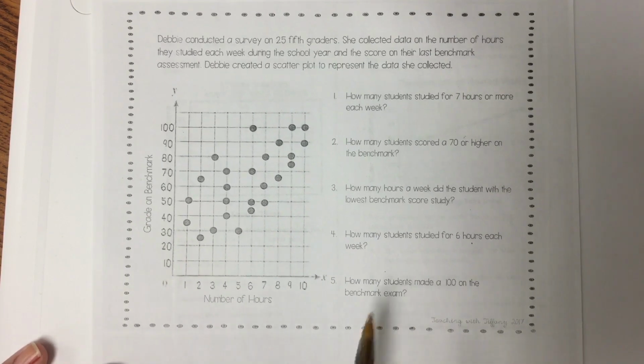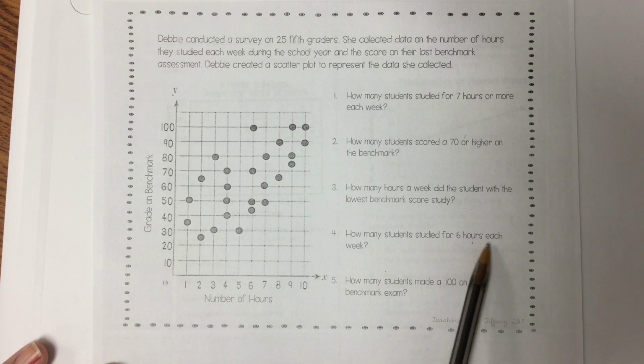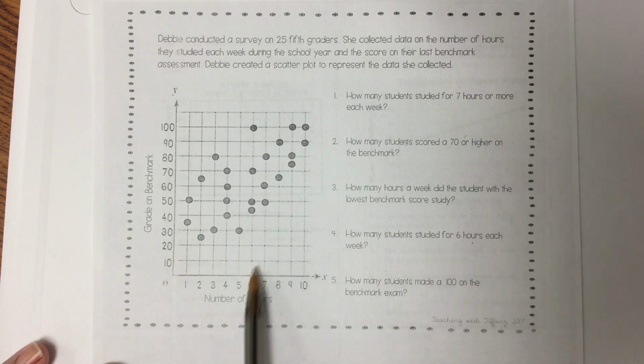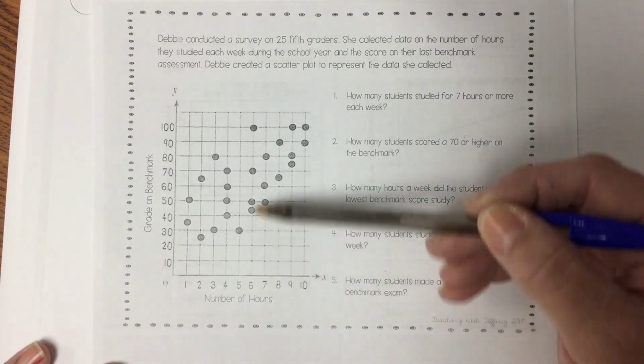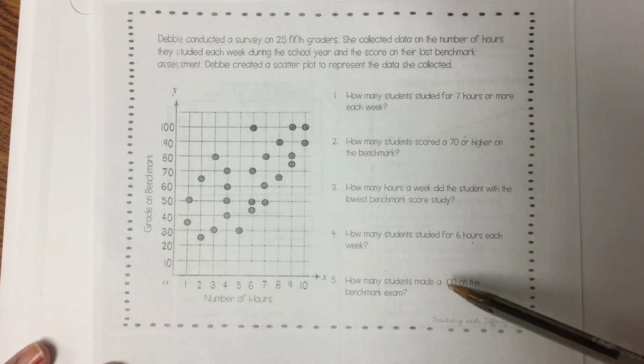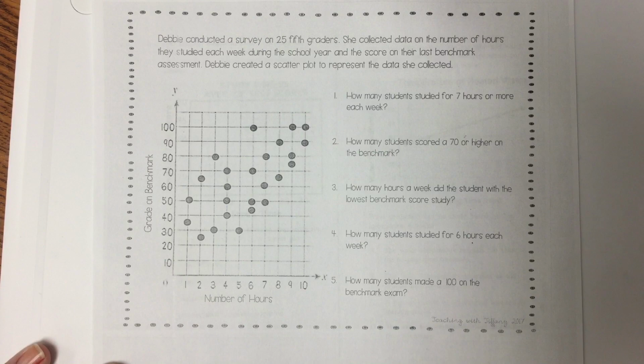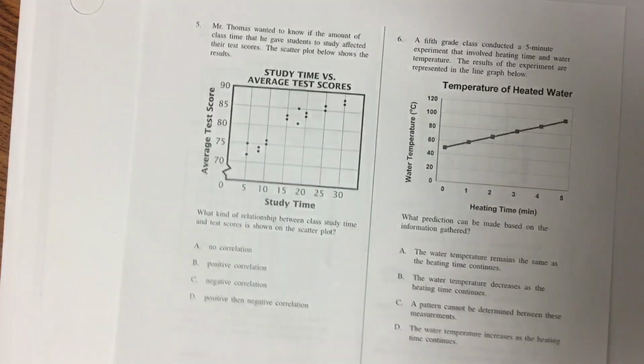Okay. How many students studied for 6 hours each week? So you're going to find 6 hours and you're going to count. How many students made 100 on the benchmark exam? Okay? All right, and then the last two questions.